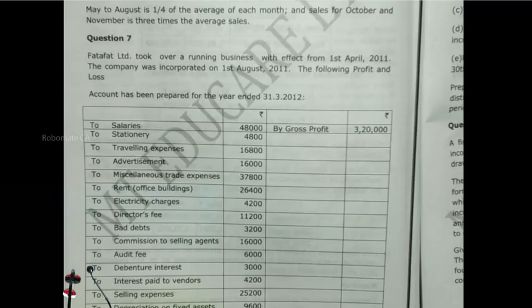Now this interest will be apportioned to pre and post incorporation based on the period to which the interest is related. Correct? So interest will be related to which period? Interest will be related from the date of takeover till the amount is settled. So you can't say that interest paid to vendor always means pre-incorporation. Understood? It is based upon the period to which the interest is relating.